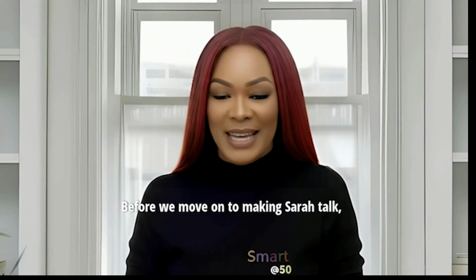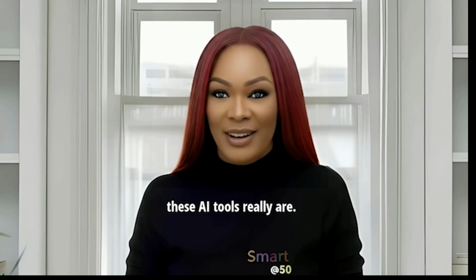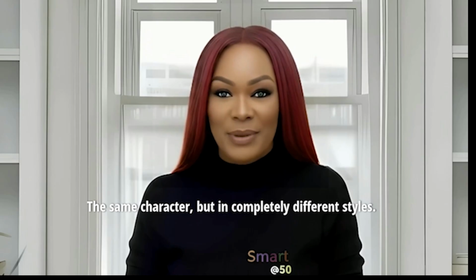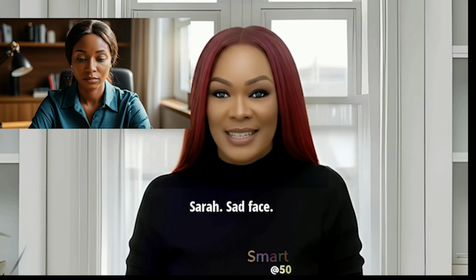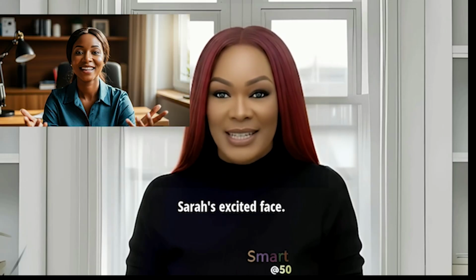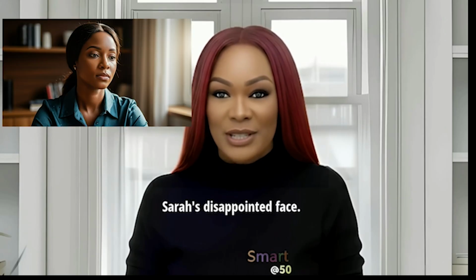Before we move on to making Sarah talk, let's take a moment to see just how flexible these AI tools really are. The same character, but in completely different styles. Sarah smiling, Sarah's sad face, Sarah's excited face, Sarah's surprised face, Sarah's disappointed face.